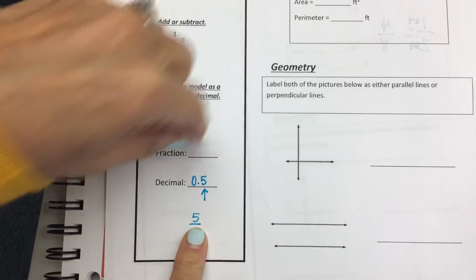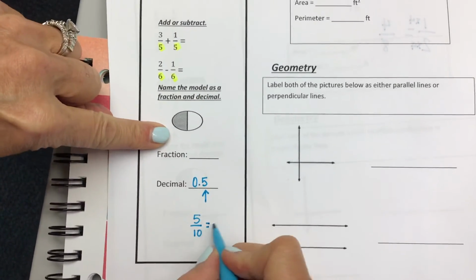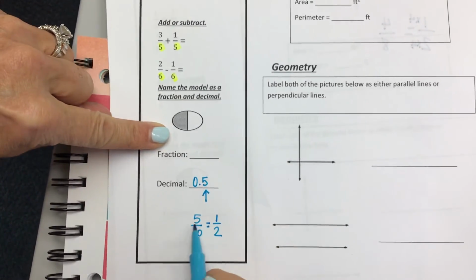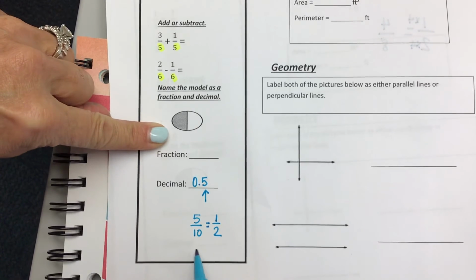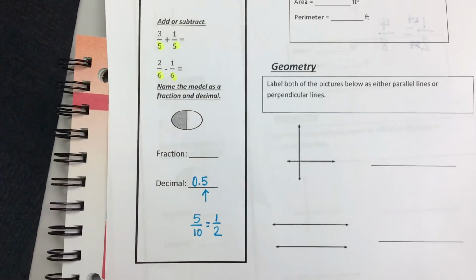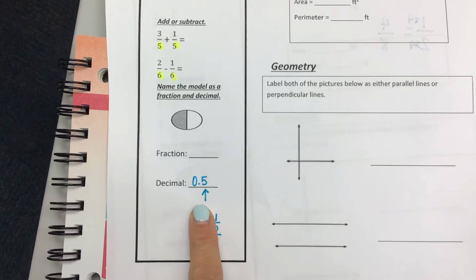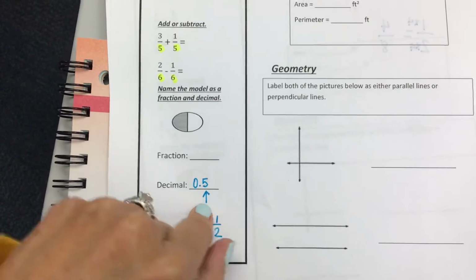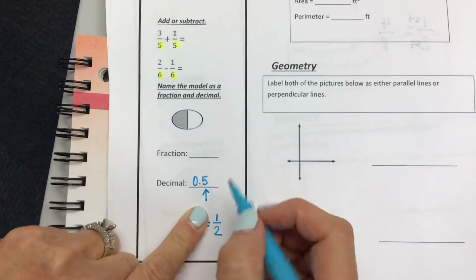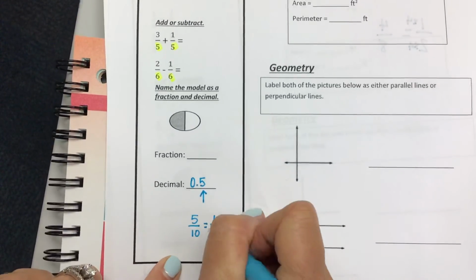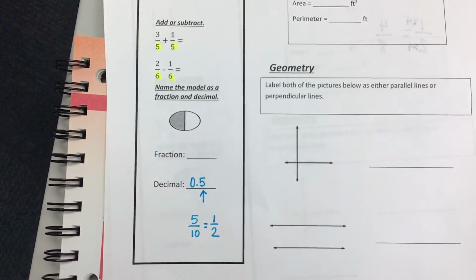Well, 5/10 is equal to 1/2. 1 times 5 is 5. 2 times 5 is 10. These are ones you just are going to memorize until we learn more about decimals, which is coming very soon. This is your freebie today. We're doing this one for you. 5/10 is equal to 1/2. That is how we write it. So everyone should get this one correct on their assignment.